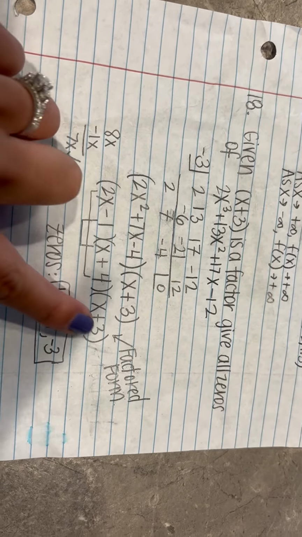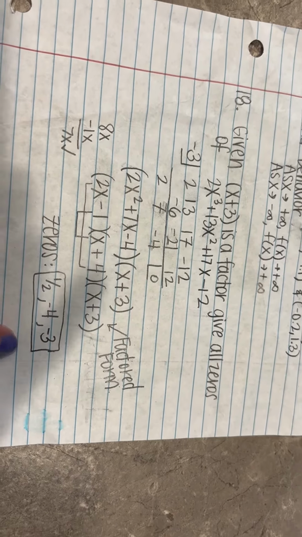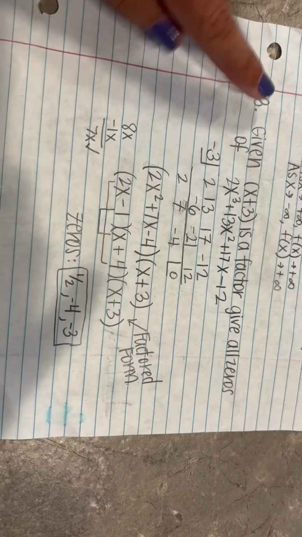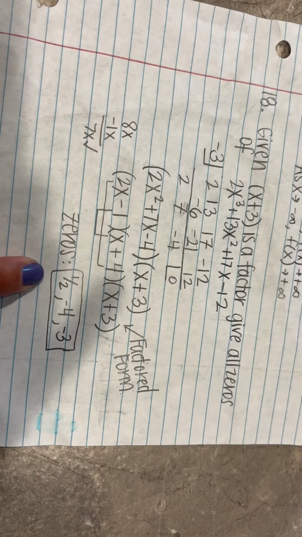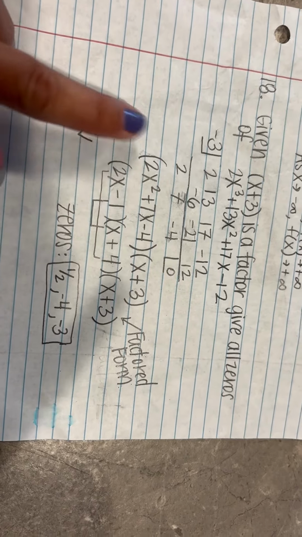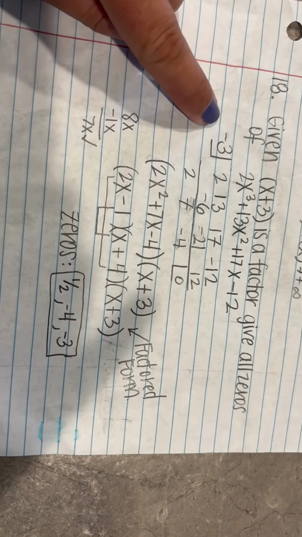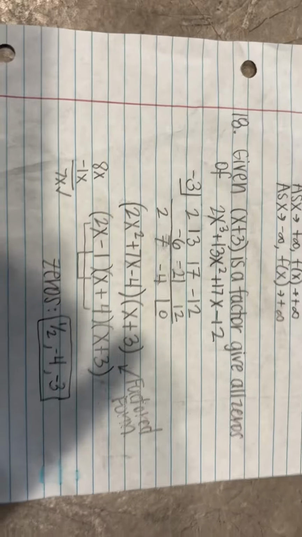So now I've got everything in factored form, and I can find my 3 zeros. I should have 3 zeros because my power was 3, okay? I know you can use your graphing calculator to check this, but I need to see your factored form and your synthetic division as well, okay? Practice, practice.